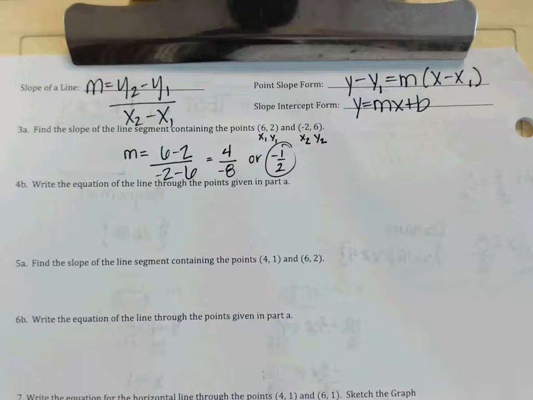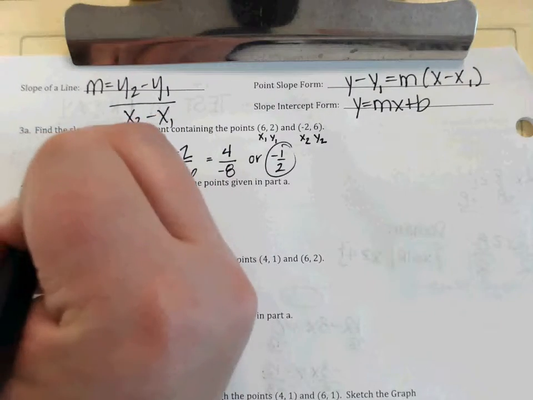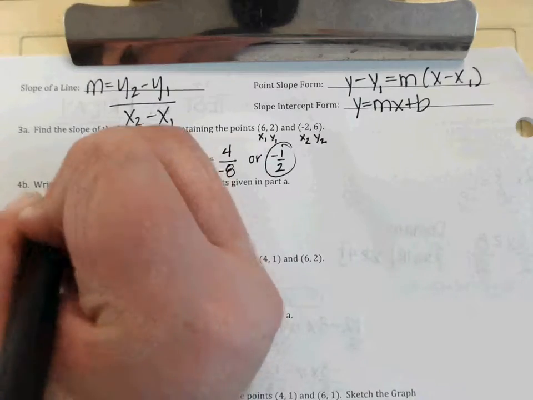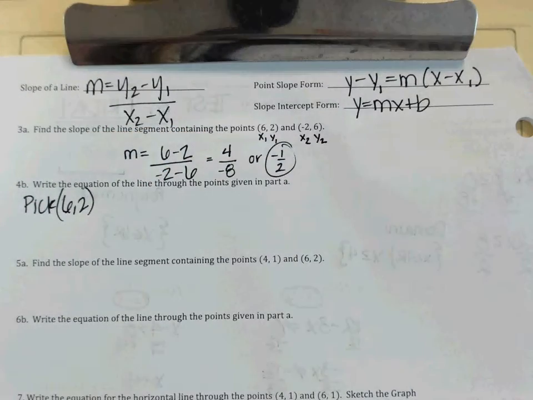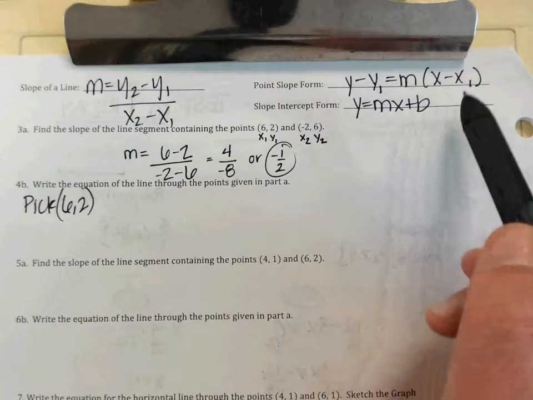Okay? So for 4b, remember you have two things to do. You find the slope, we already did that. Then you put it in point slope, but you just pick a point. So which point do we want to use? It doesn't matter. 6, 2. Okay, we pick 6, 2. Does it matter if you pick the other one? Not at all.